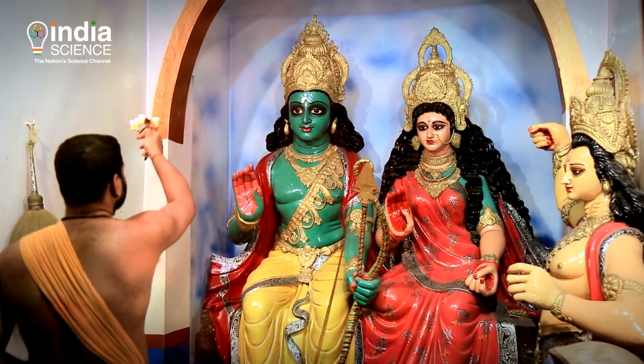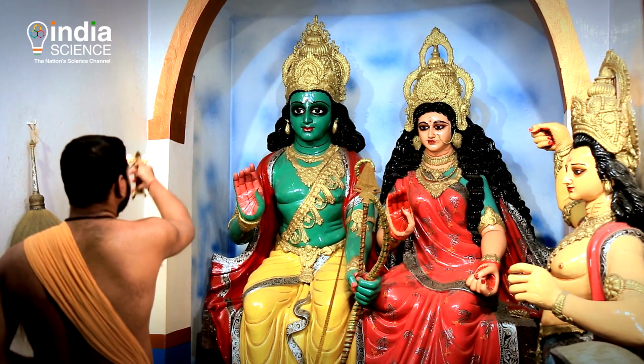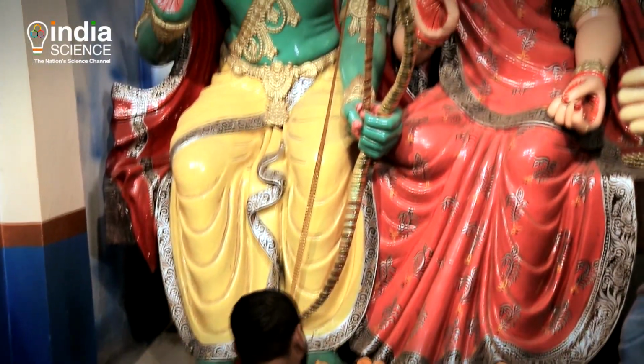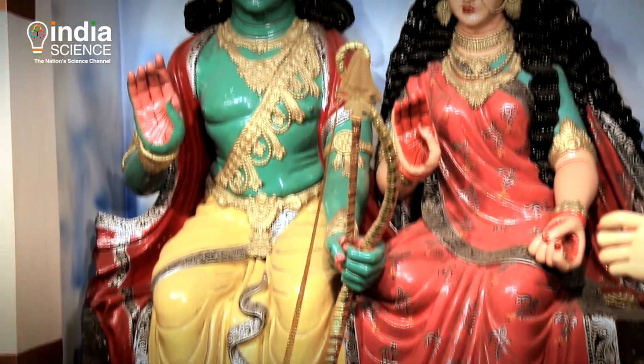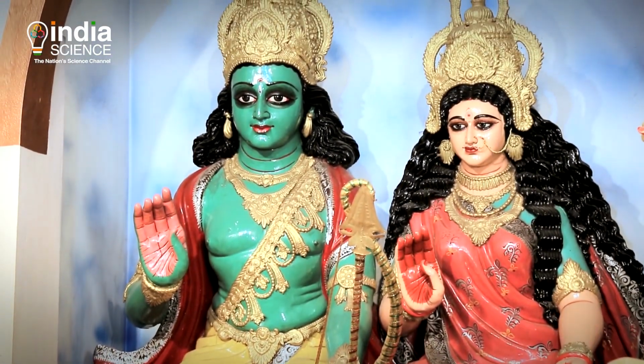These tithis have special names depending on the time of the year. For example, Ram Navami is the Navami or 9th lunar day of Shukla Paksha of the lunar month Chaitra, or Chaitra Shukla Navami.